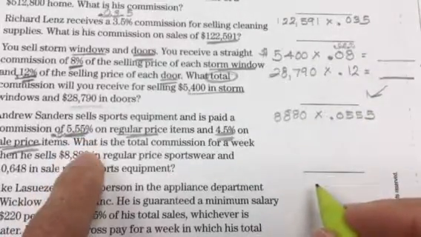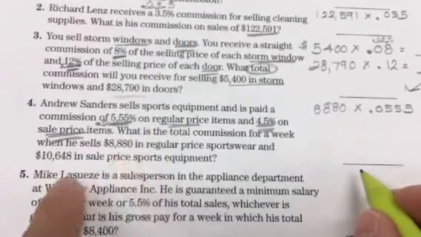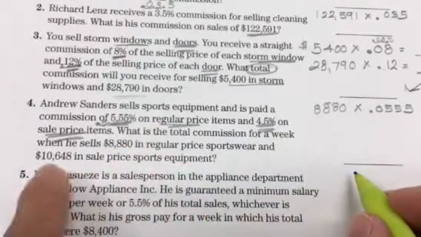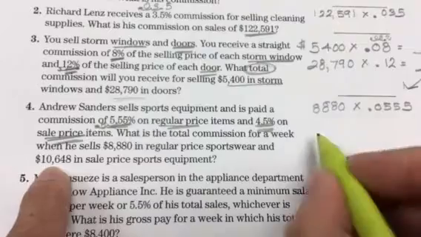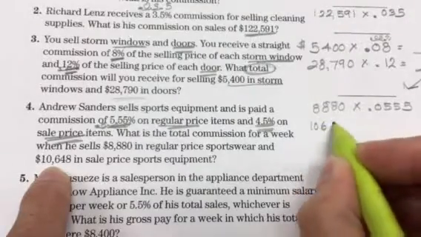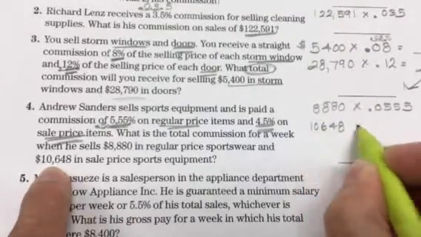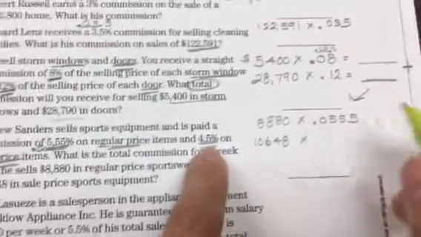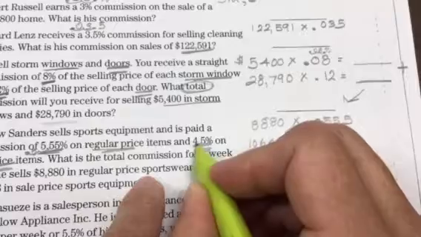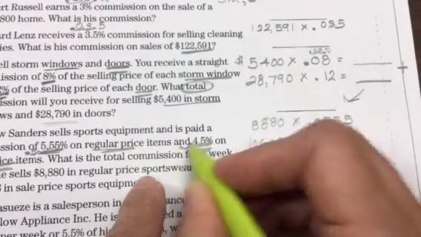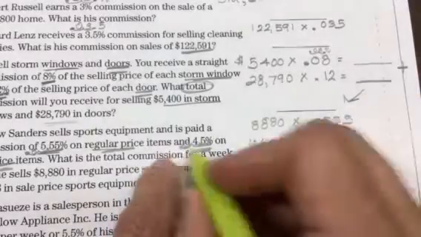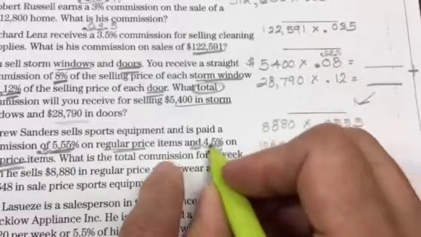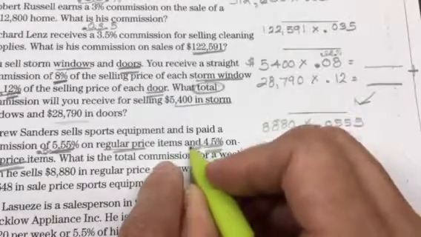All right, that's our regular price. Now, when it comes to our sale price, Andrew sold $10,648. Again, our sales price is 4.5%. So we're going to have to move that decimal 2 places. So here, the decimal's right here, move it 1, 2.